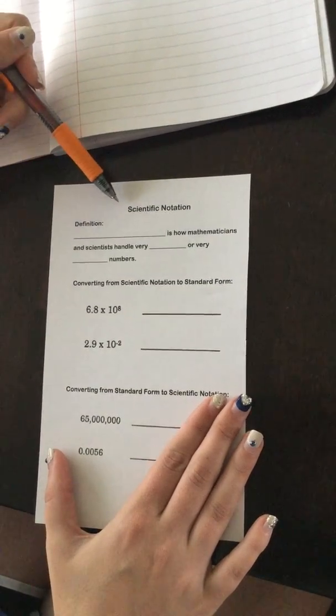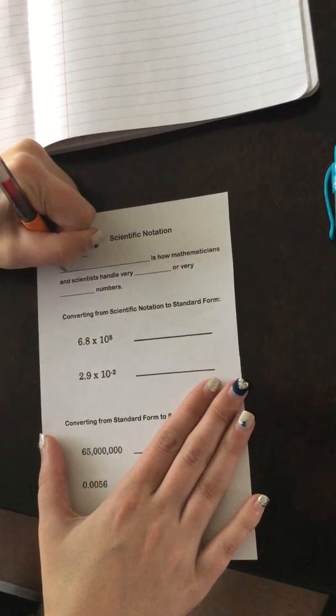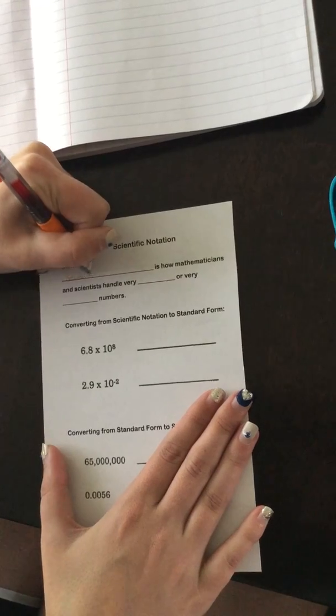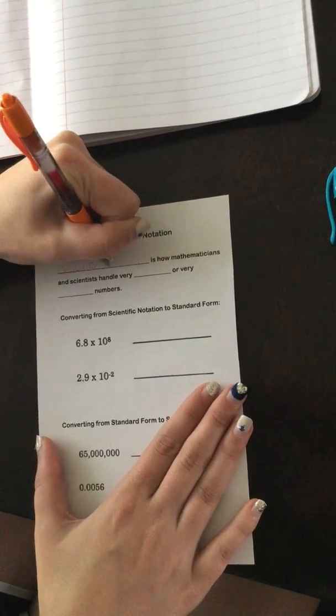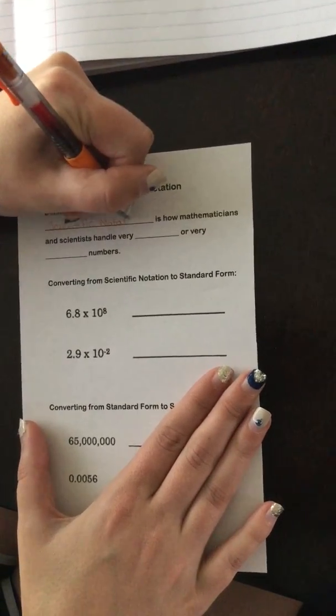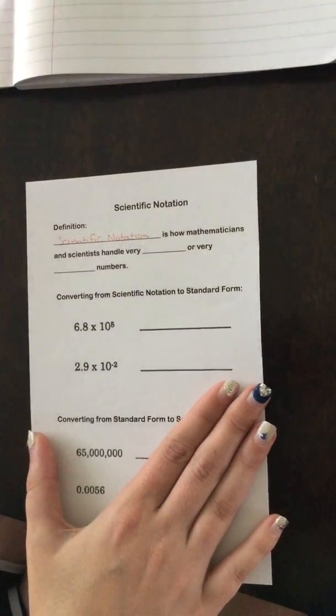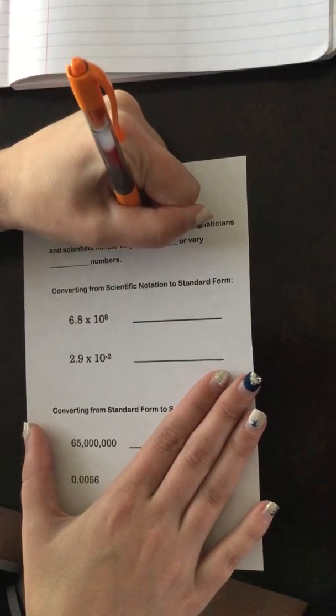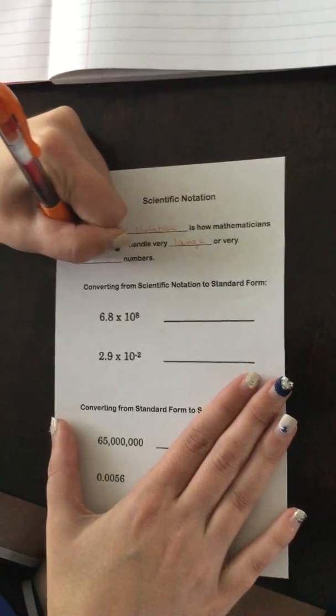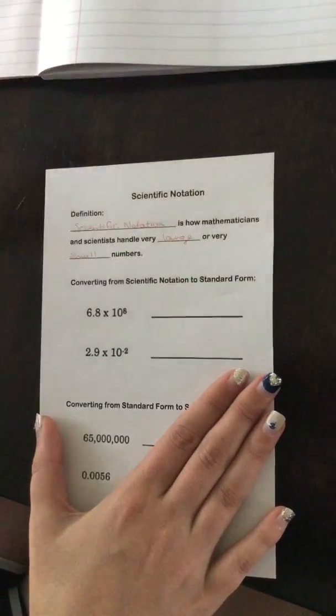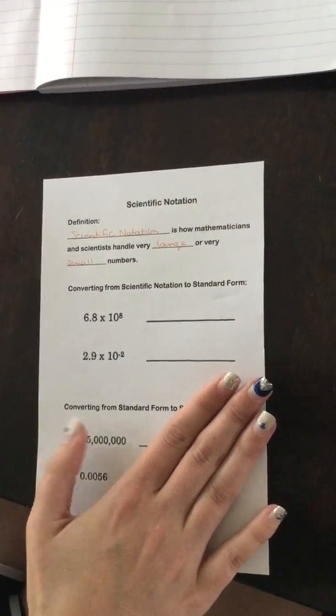Work on scientific notation. So your first blank, scientific notation, is how mathematicians and scientists handle very large or very small numbers. Okay.